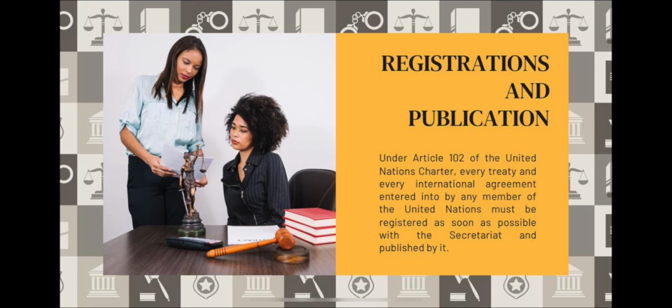Next one is registration and publication. Under Article 102 of the United Nations Charter, every treaty and every international agreement entered into by any member of the United Nations must be registered as soon as possible with the Secretariat and published by it. Treaties or agreements that are not registered cannot be invoked before any organ of the United Nations. Registration promotes transparency and the availability of the text of treaties to the public. Article 80 of the Vienna Convention also requires the parties to register any treaty to which it is a party once it is in force.